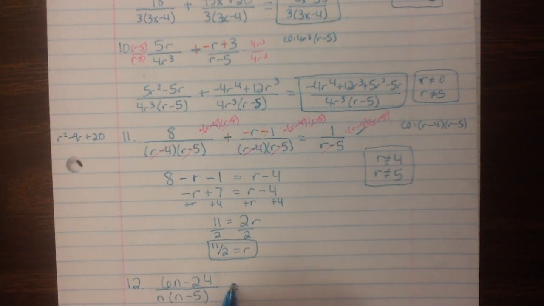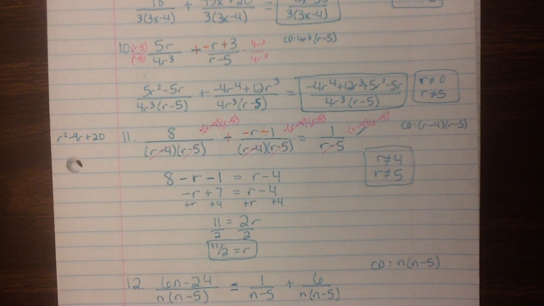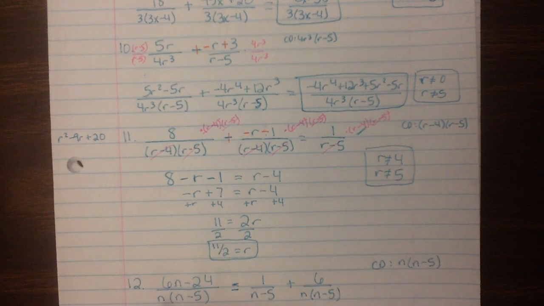Okay, now my equal sign is towards the front. 1 divided by n minus 5 plus 6 divided by n times n minus 5 again. So my common denominator is going to be n and n minus 5. So once again, let me list my excluded values before I do anything else so I don't forget them again. n cannot equal 0 and n cannot equal 5. So remember when you get your answers to check against those.